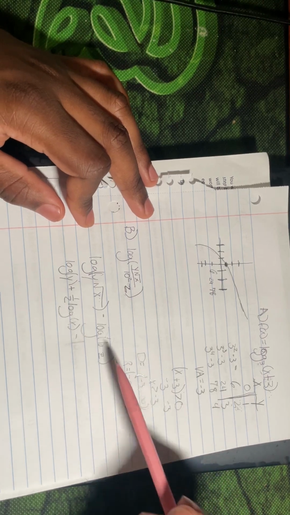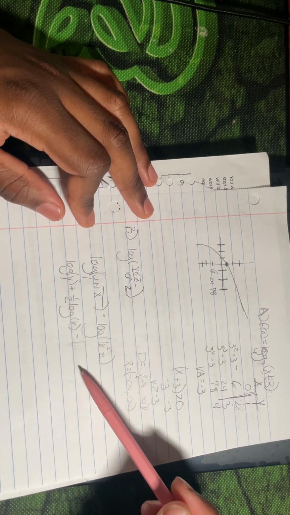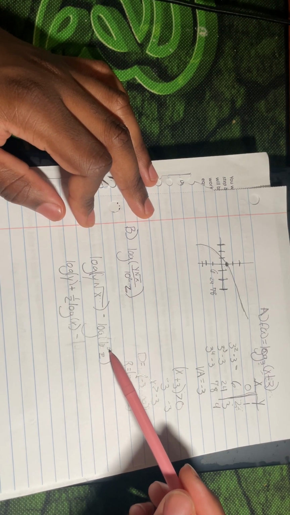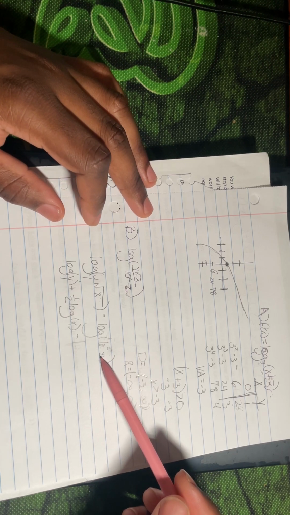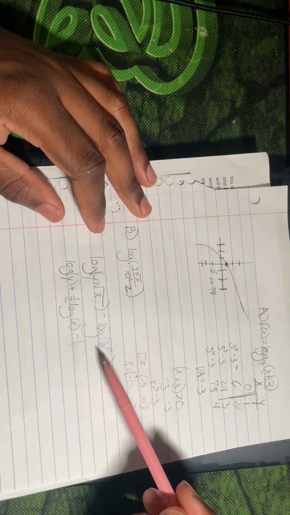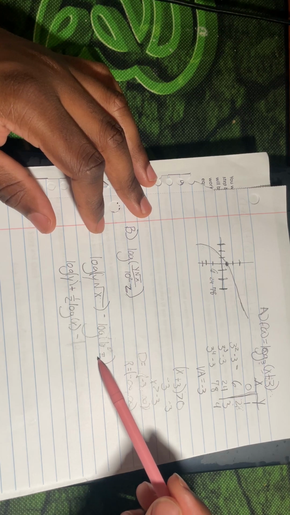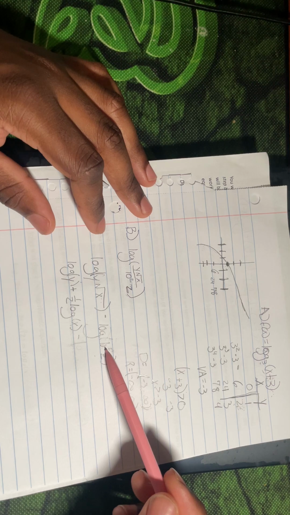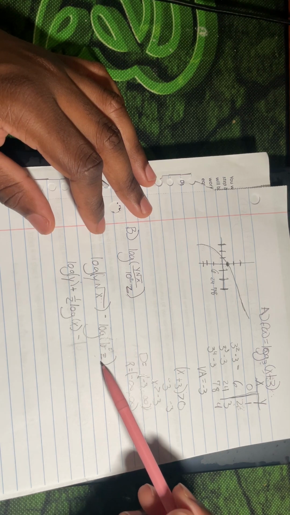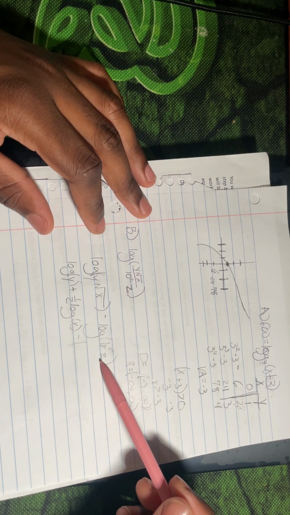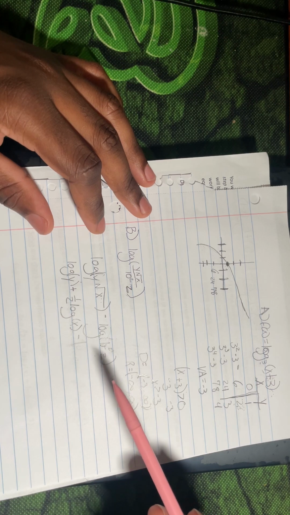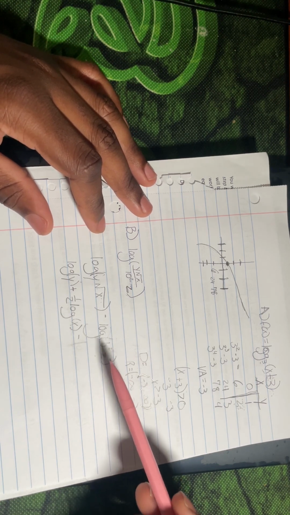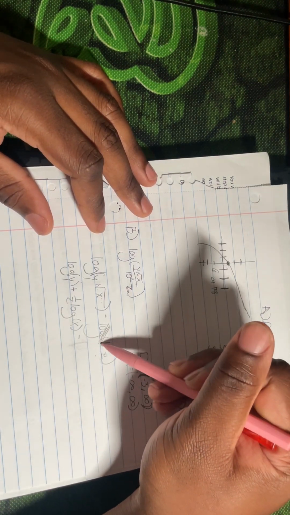So now that we see that log of 10 is simply 1, and we still have a square here, we're just going to cancel out this log right here.